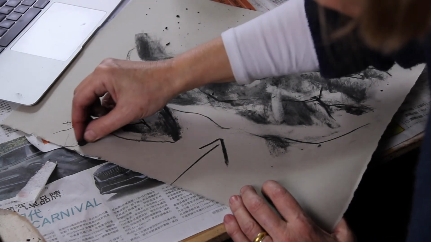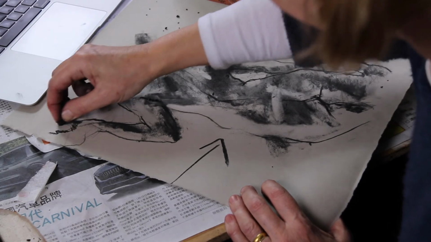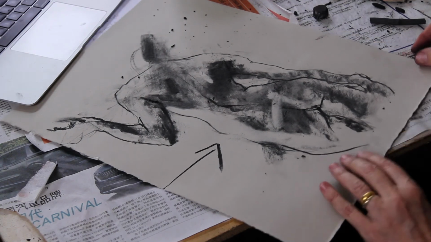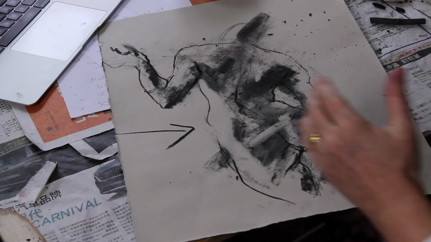Okay, and then hand. It seems a pity not to have done a hand. Always like to do the hand. Can't not do a hand. Okay, just the gist of it. So there you have it. I don't know if it was too upside down. The light was coming from there.